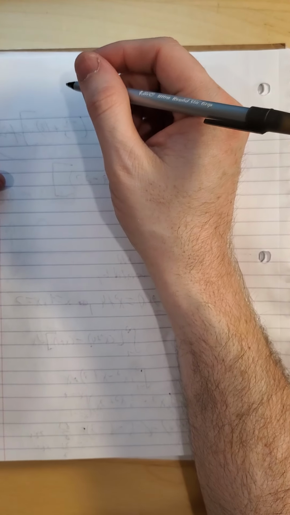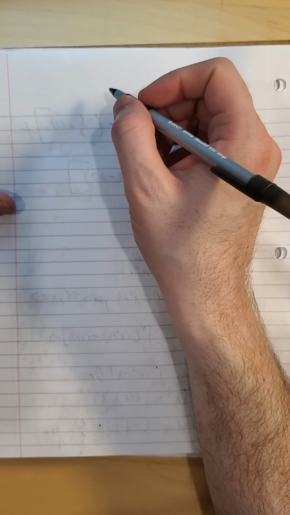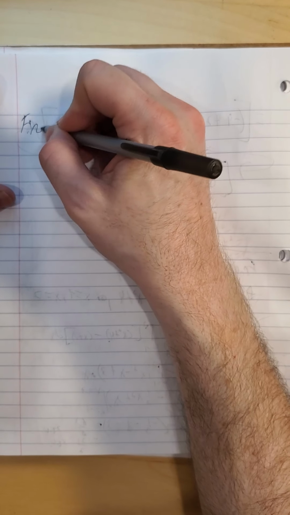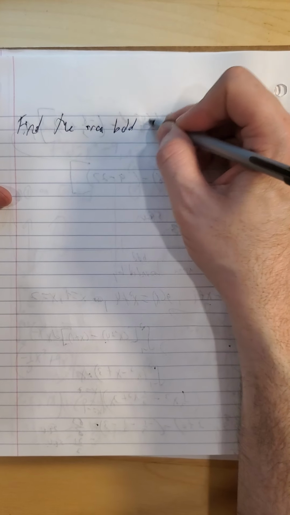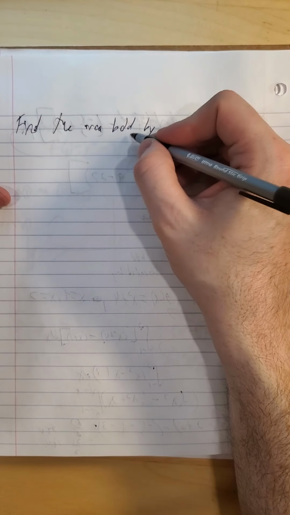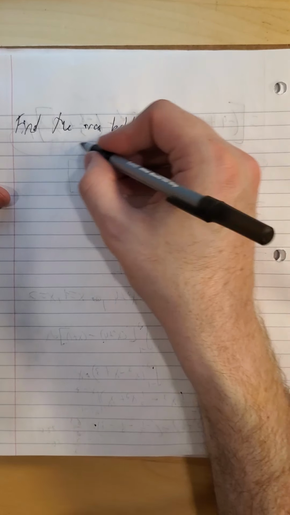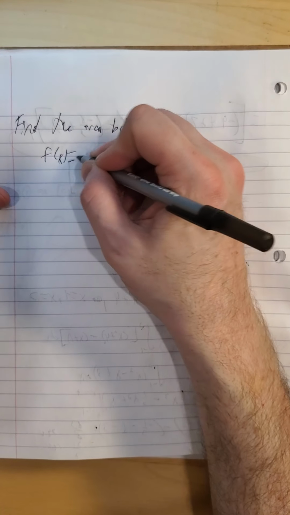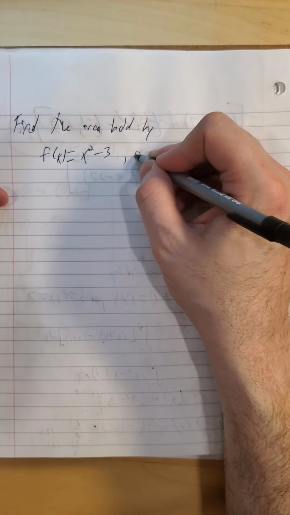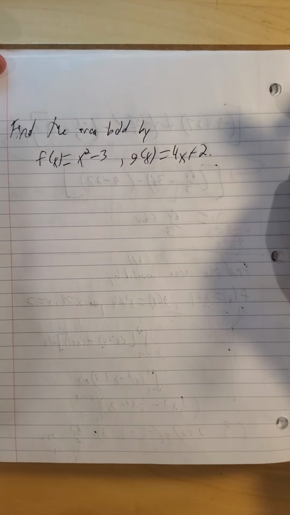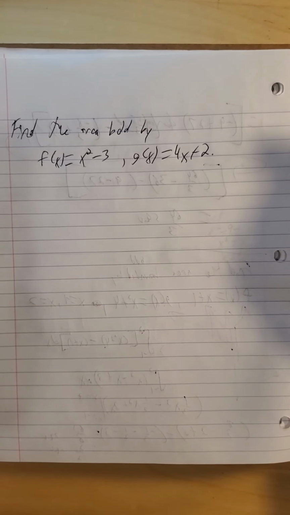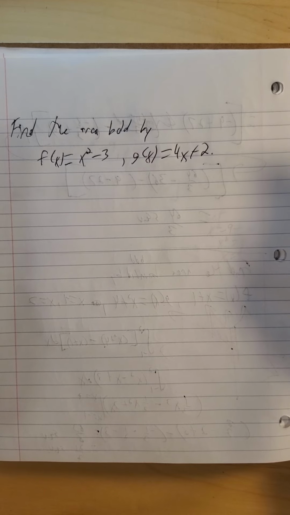All right, so next one, we'll take a look at, BDD, remember, is bounded. Find the area bounded by f of x is x squared minus 3, and g of x is 4x plus 2. So you might look at that and think, well, wait a minute, there's something he didn't tell us here.